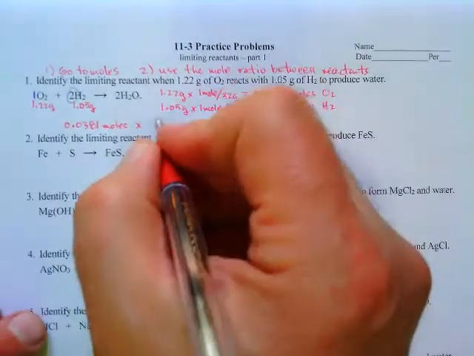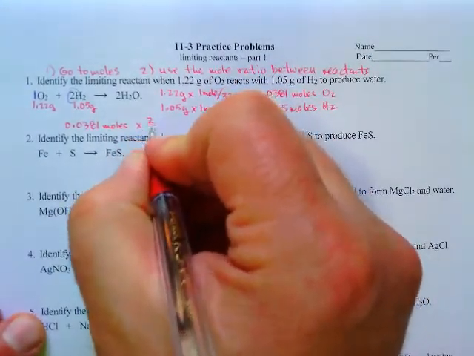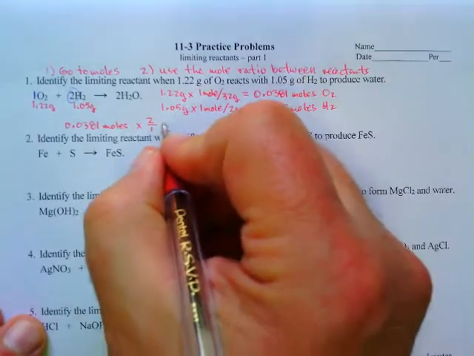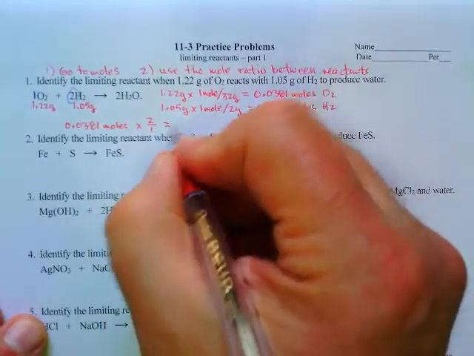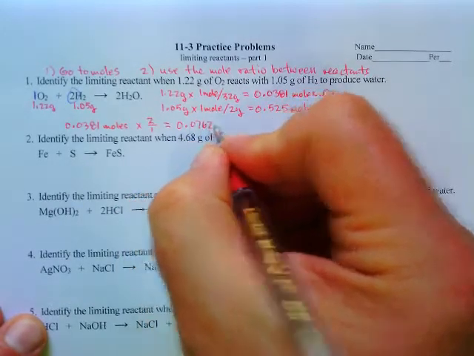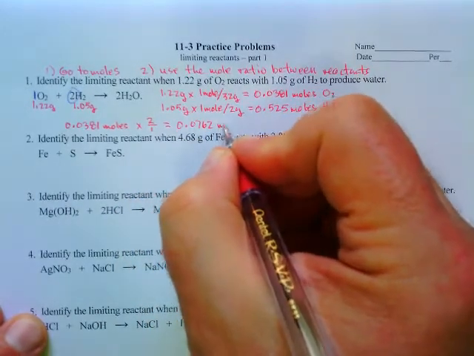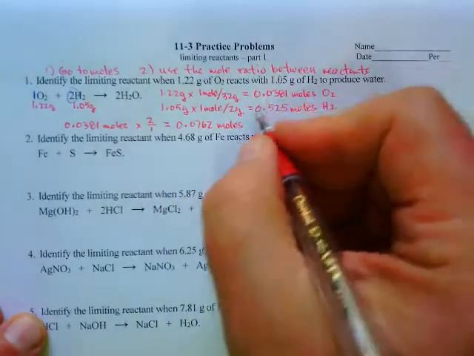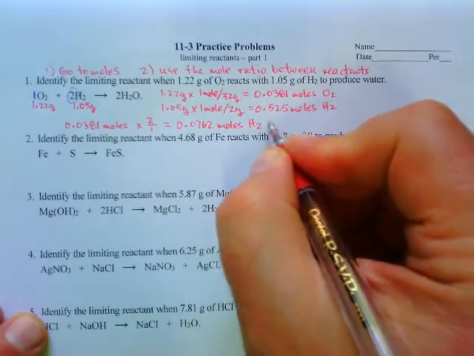So our mole ratio in this case will be 2 over 1, which will give me 0.0762 moles of H2 needed.